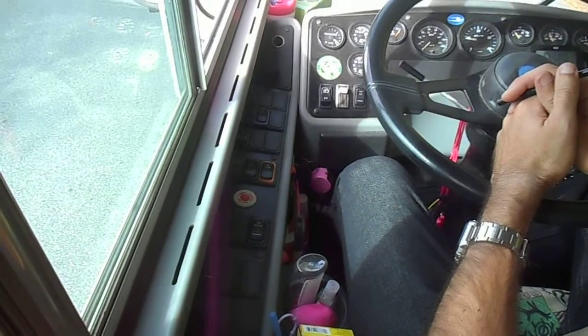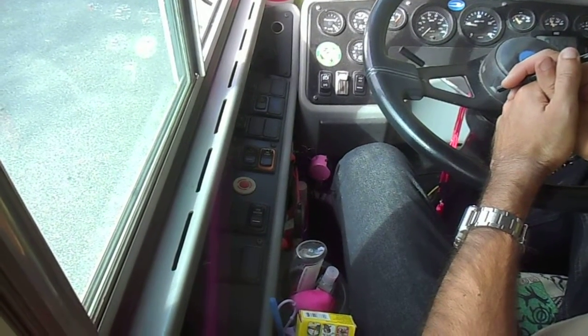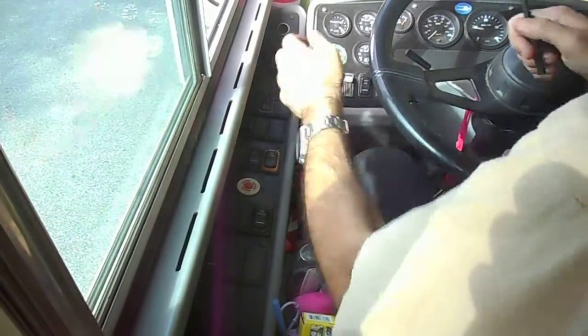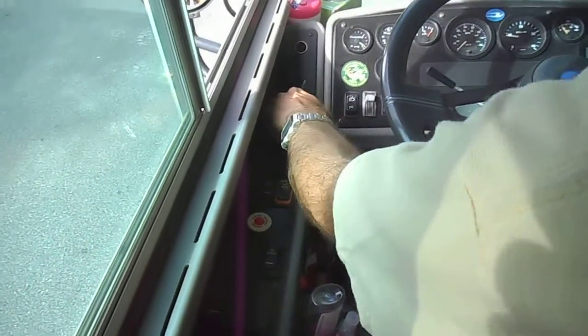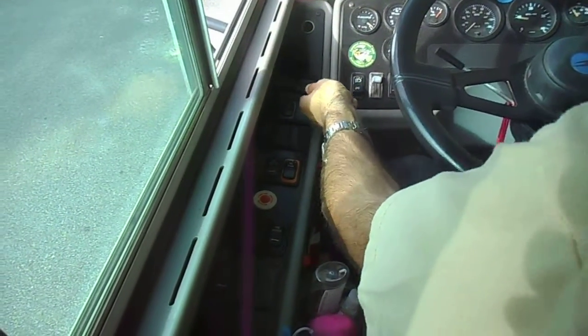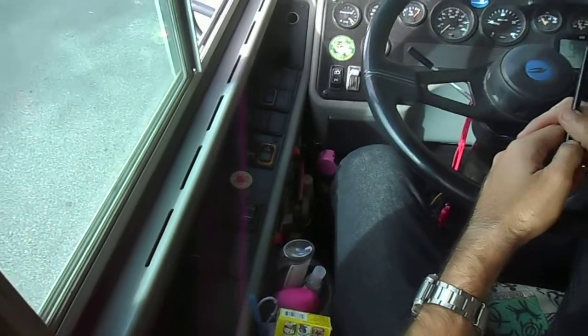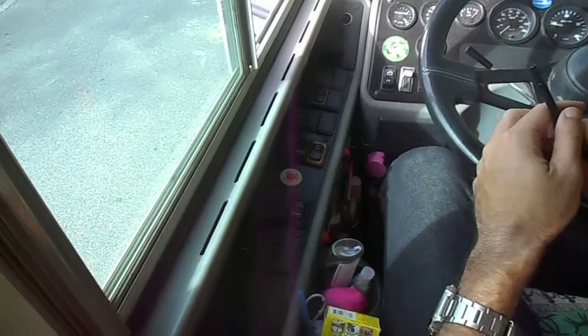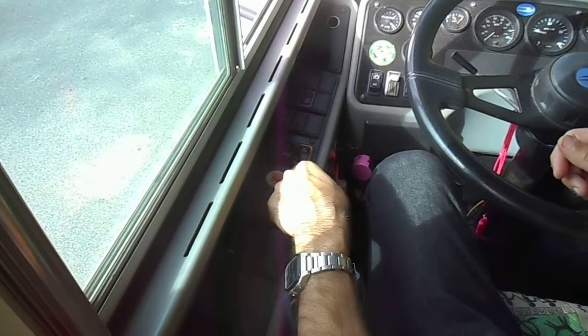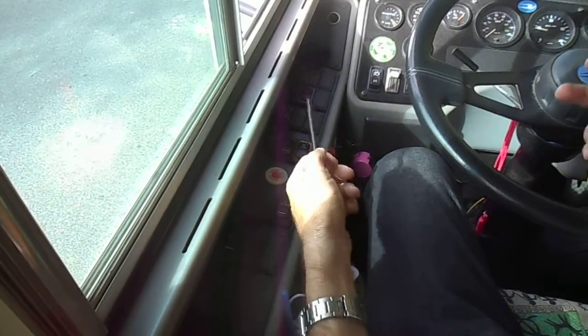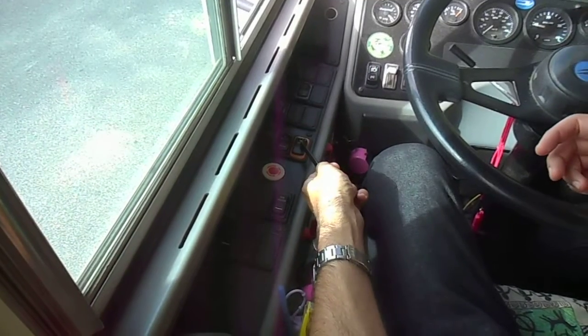Other switches that are important to know are the dome light switch over here. Again, that's that little pictogram, so it controls my dome lights inside the bus. And over here we see the switch for the 8-way system, the warning lights.